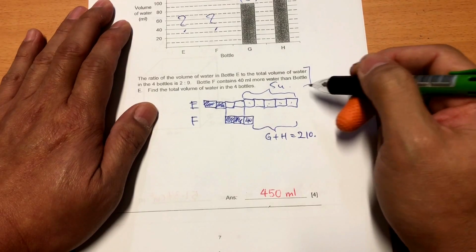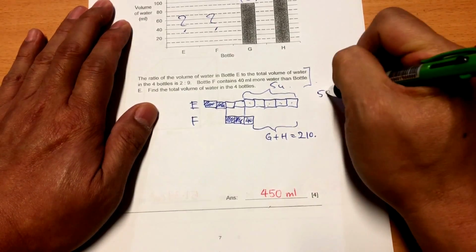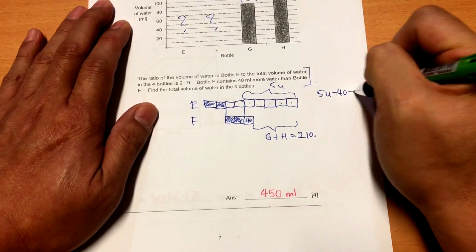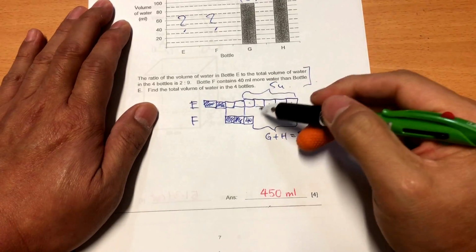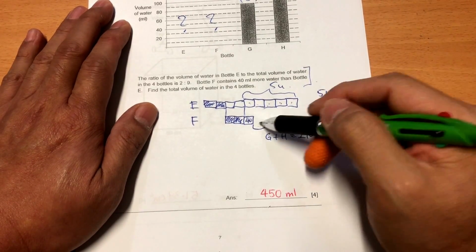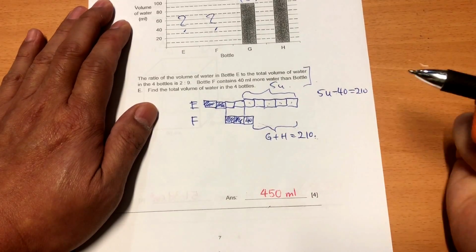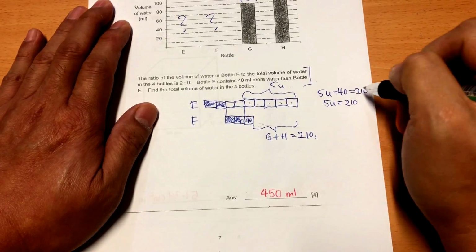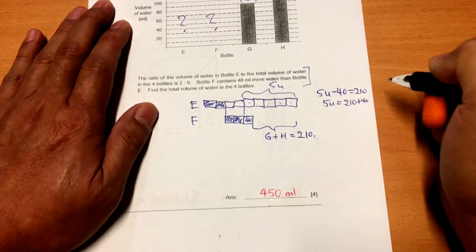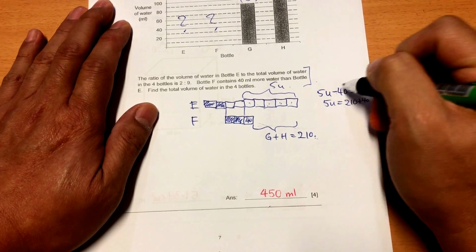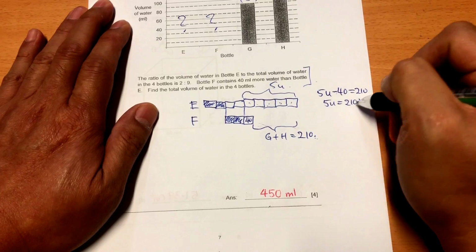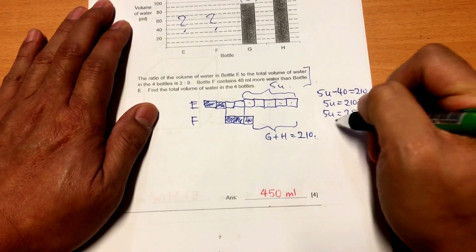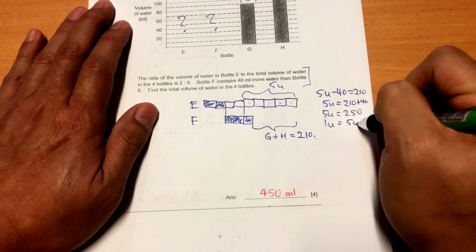So we can find out what 1 unit is. So 5 units minus 40 is equal to 210. 5 units, take away that portion there, that's 40, is equal to what's left here, which is G and H. That's 210. All right. 5 units is equal to 210 plus 40. When we bring this minus 40 to this side of the equation, we change the sign to a positive. So 210 plus 40. So 5 units is equal to 250. 1 unit, therefore, is equal to 50.